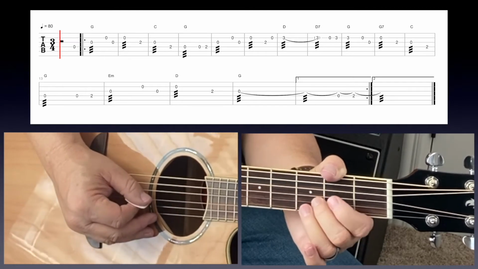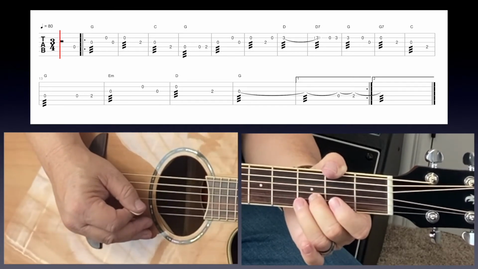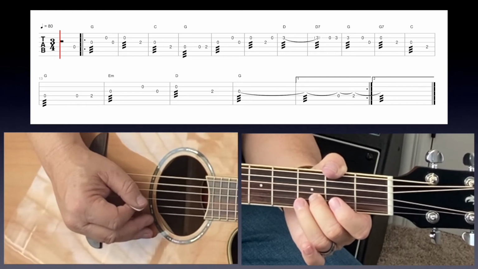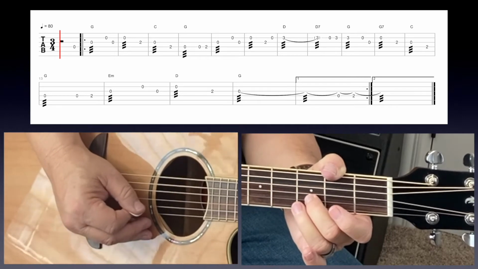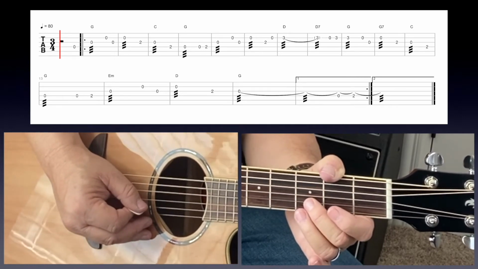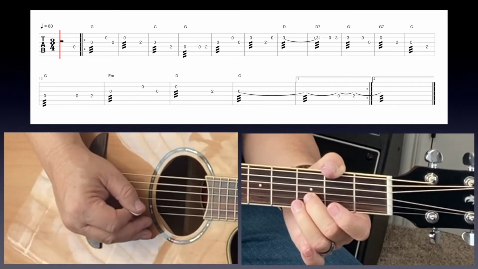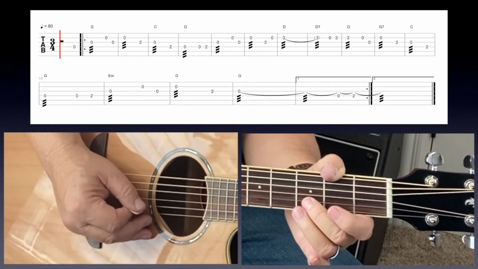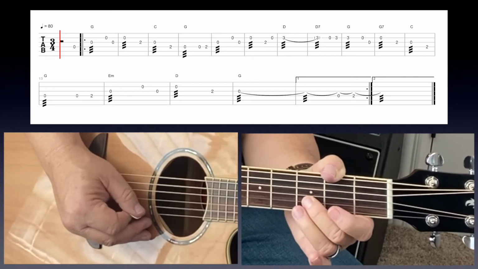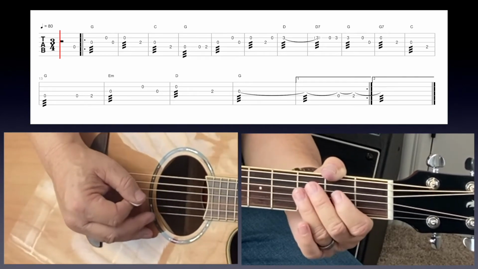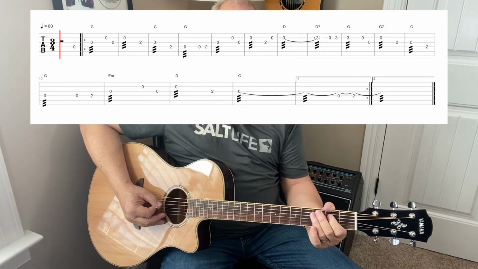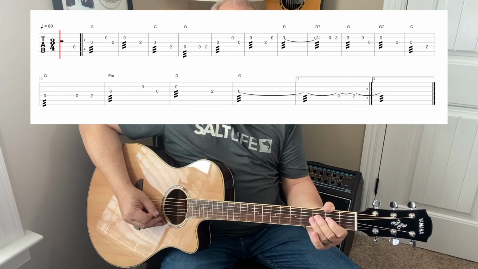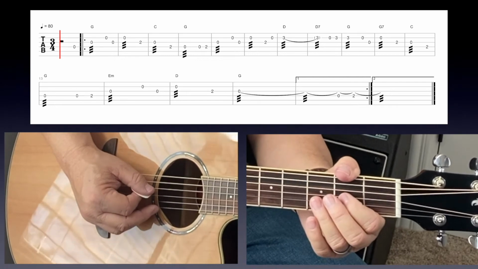So it's 2, 3, 1, 2. Then playing on, you just lift your finger up on that same fret. So you'll hit open 3, 3 on that 2nd string. Open 3, 3. Open. Play it all again one more time.